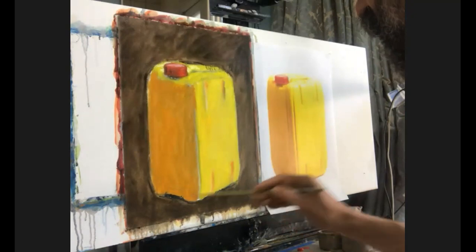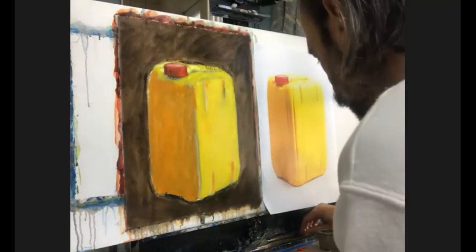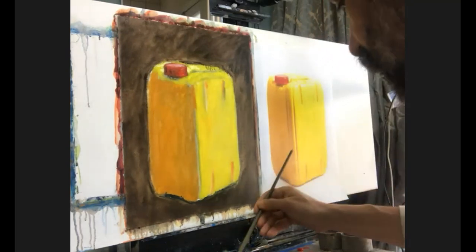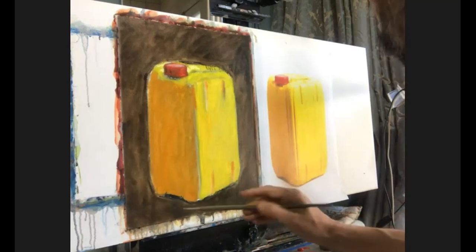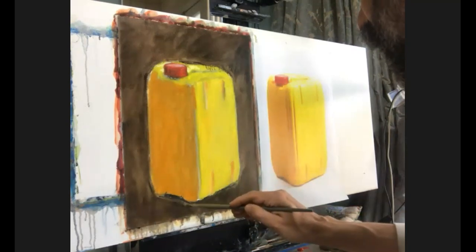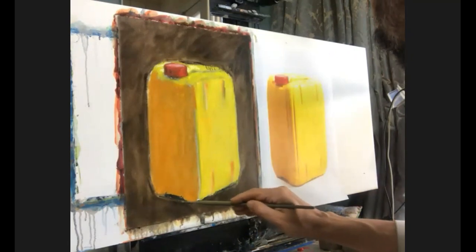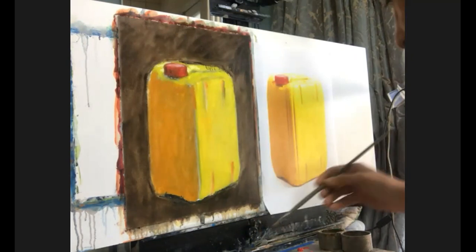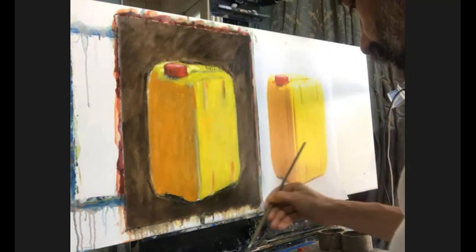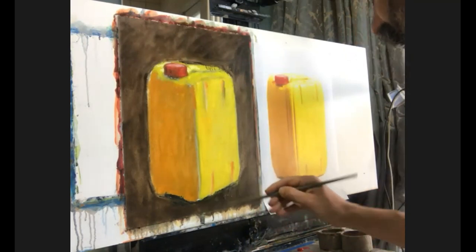I'm gonna do the penumbra, a little bit of the penumbra. I just love the fact that it's a little bit darker. And maybe what I'll do also is I'm gonna bring some of the ecru mixed with the umber, and this area could be a little bit lighter.